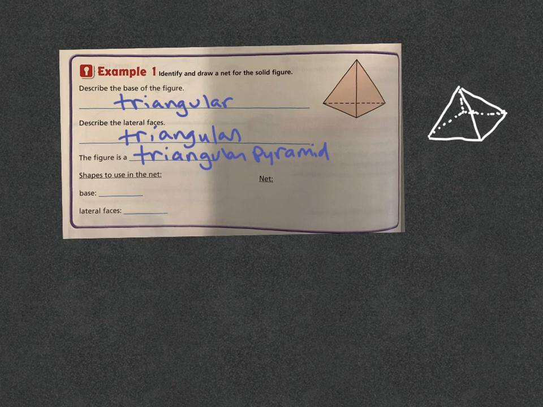All right, here's the tough part for me. They want us to use shapes to make a net of that. For some of you, like I said, your brains are like, oh, I see it already in my head. The base is a triangle. So I'm just going to, oops, let me put a better color. Triangle. And the lateral faces, there's 3 of them. There's only one base. And then there's 3 of the lateral faces, which are also triangles.